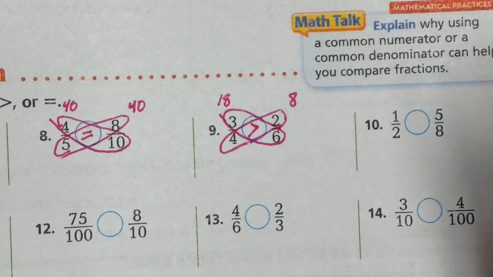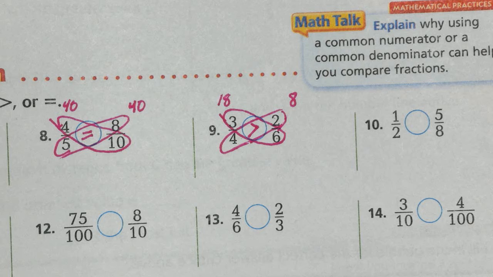All right, go ahead and compare 1/2 and 5/8. After you're done? Wait just a second. Alright, so tell me, is 1/2 greater than, less than, or equal to 5/8?